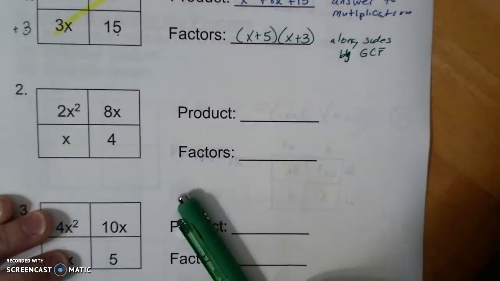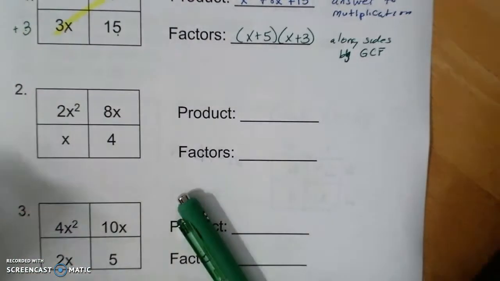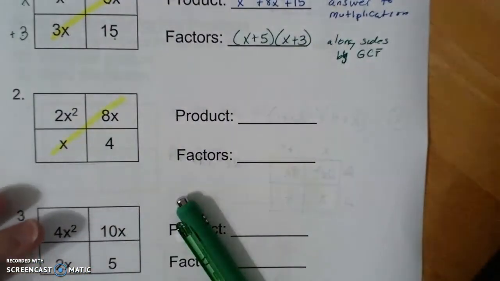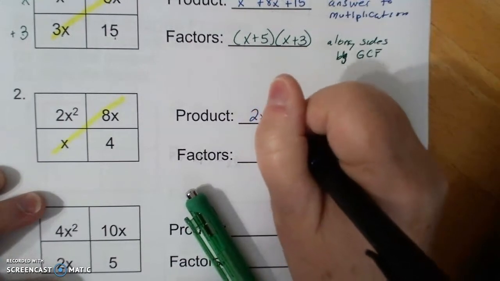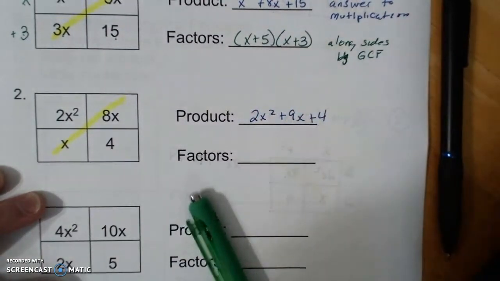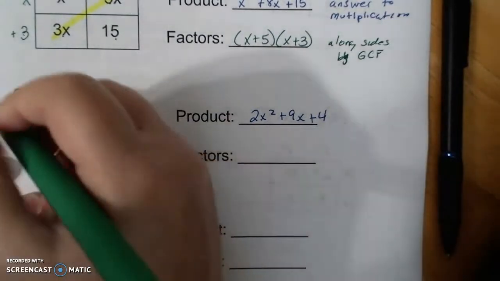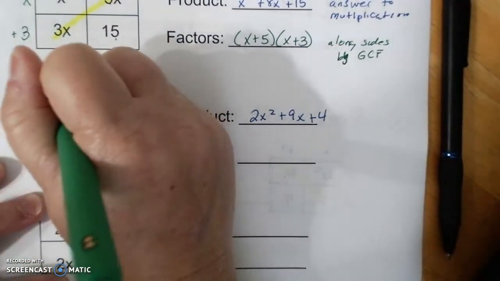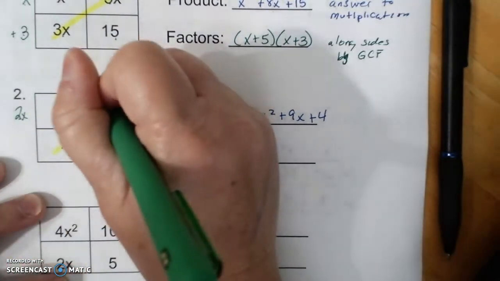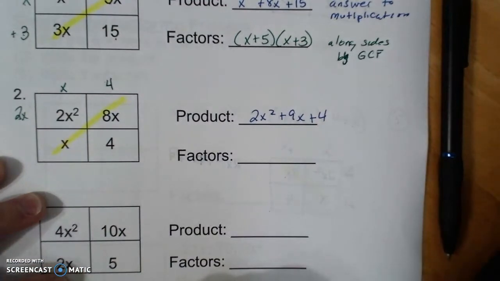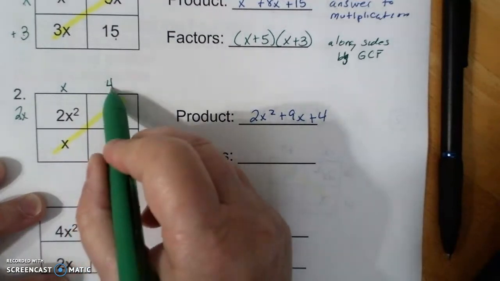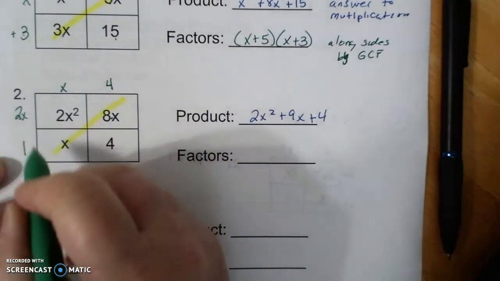So the product, remember that you're reading the box, and the product would be 2x squared plus 9x plus 4. Your factors, I'm going to have a 2x times x, and then 2x times 4. 2x times 4 gives me 8x. 4 times this gives me 1, and 1 times x.